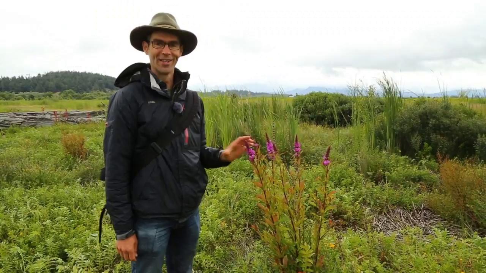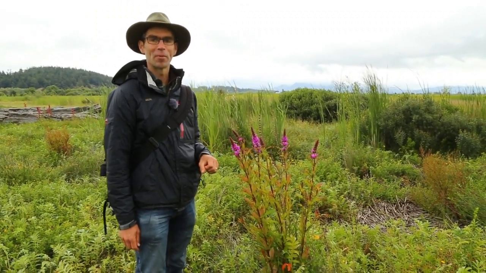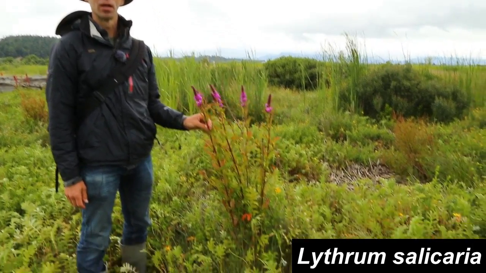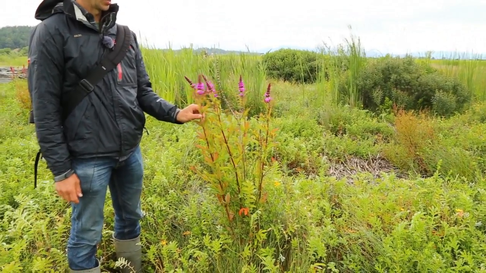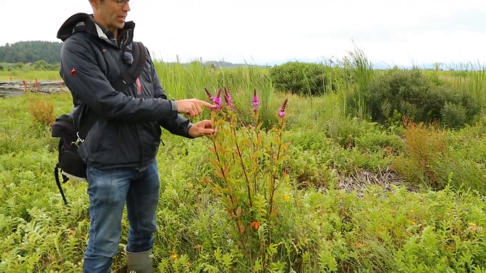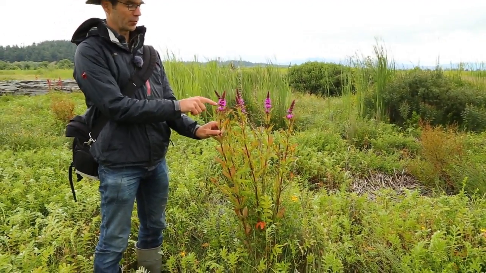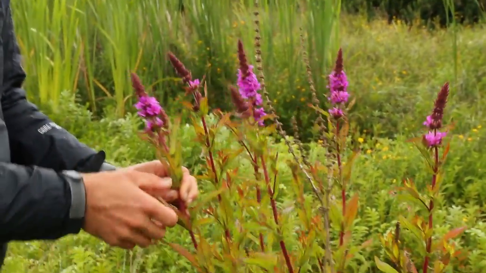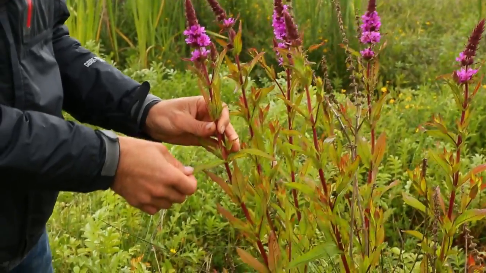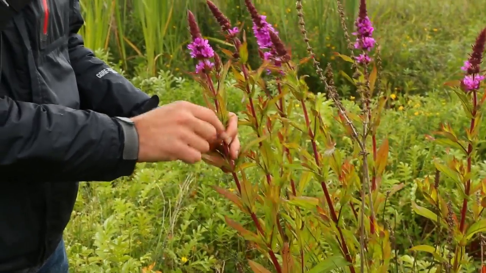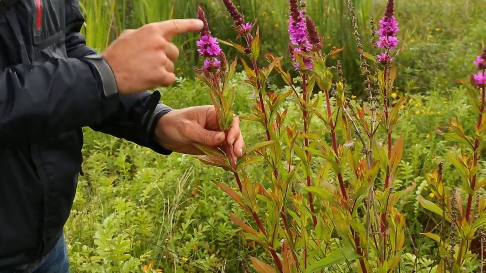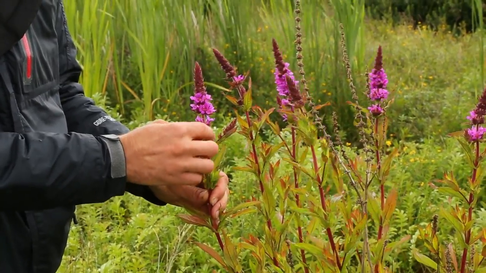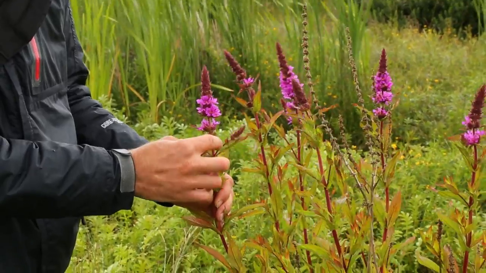This beautiful plant is unfortunately a pretty problematic invasive species called Lythrum salicaria, or purple loosestrife. So it has these spikes of beautiful purple flowers with pretty big petals. We could see that it has opposite leaves, and it has a habit of not only flowering terminally, but also flowering in these lateral or axial branches.